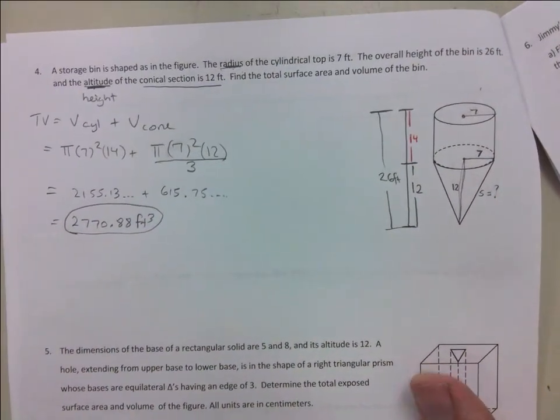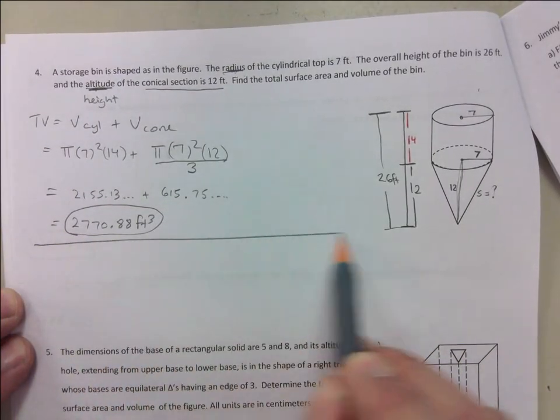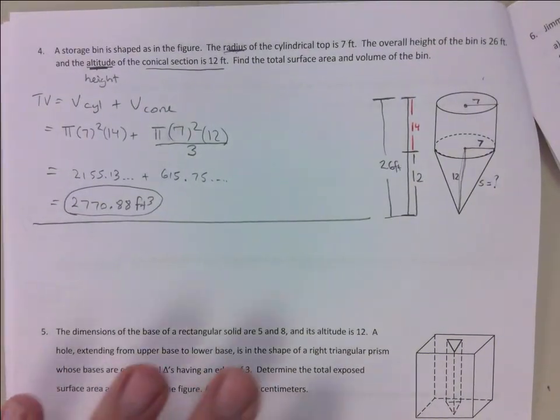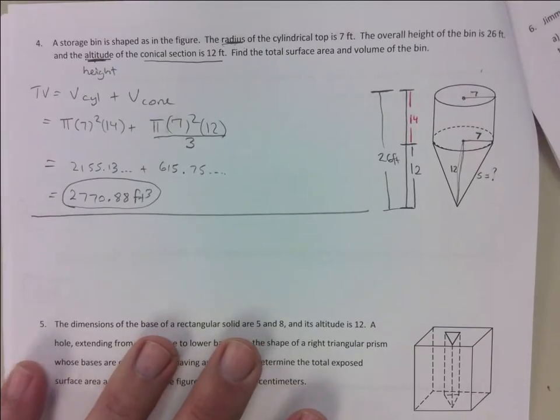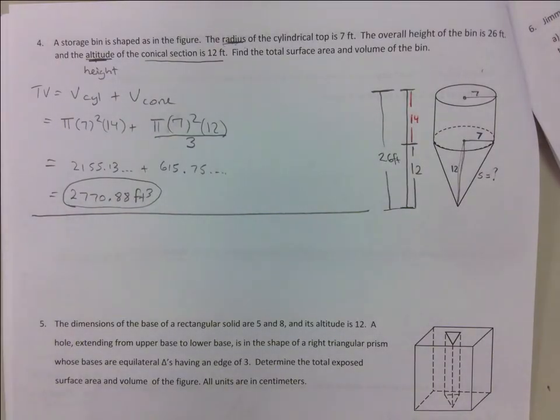That's the total volume. I'll try the surface area underneath here. What do I need for surface area? I need my slant height. Okay, pyramids and cones, anything that's slanted, you have to either find a slant or the height. Chances that they give you both are slim to none, okay?